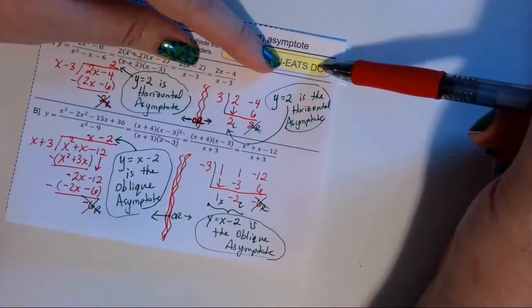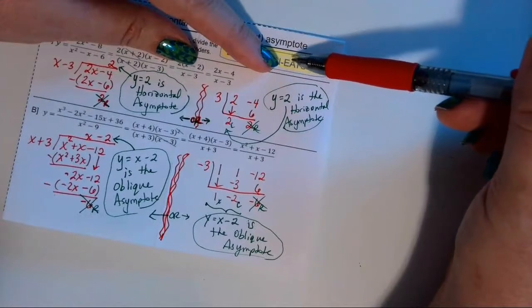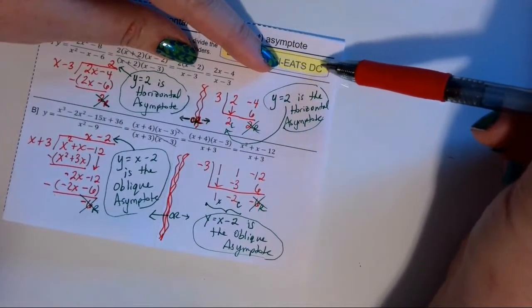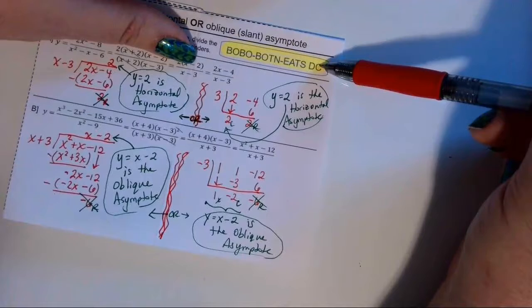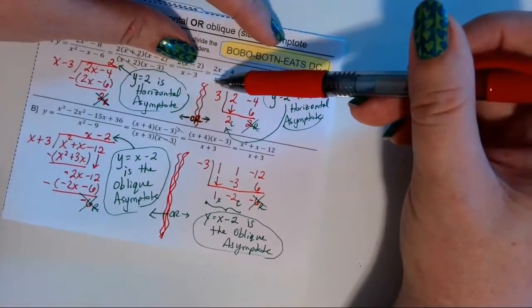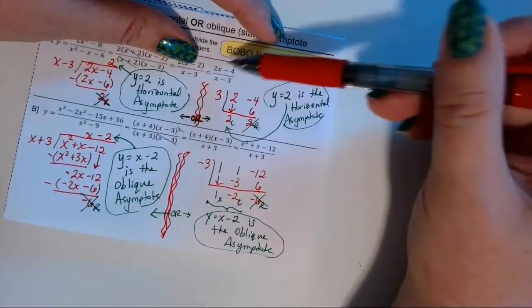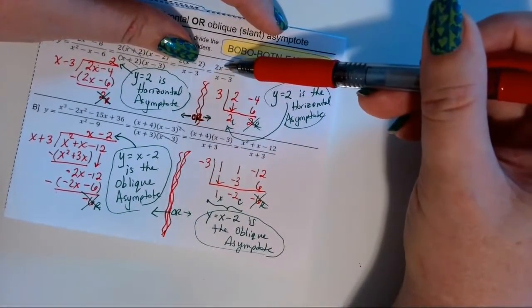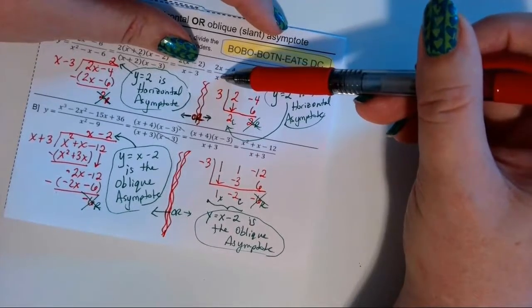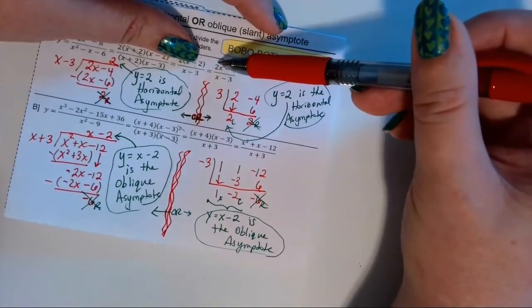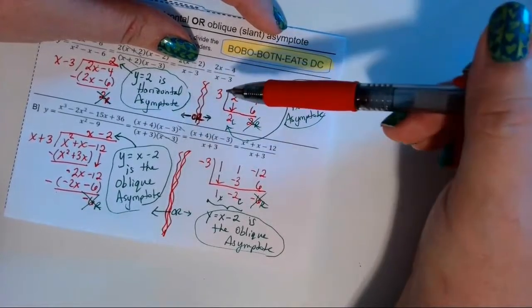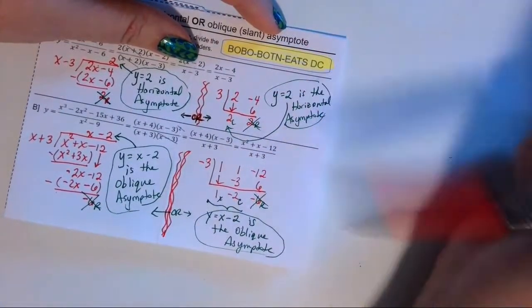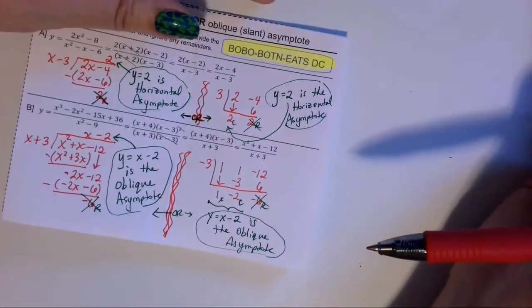Then EATS DC means exponents are the same, divide coefficients. So if you notice in this one, example A, the exponent in the numerator is the same as the denominator, and my coefficients are 2 and 1. So if I divide those coefficients 2 and 1, I get y equals 2 as my horizontal asymptote.